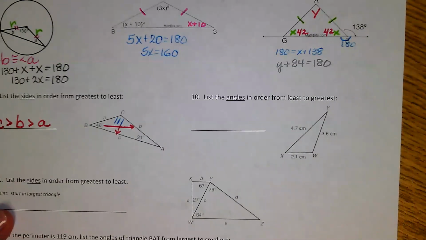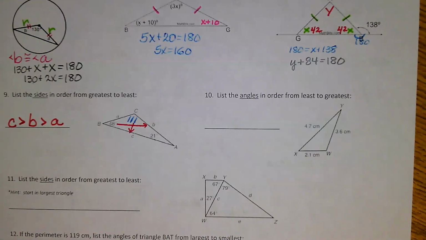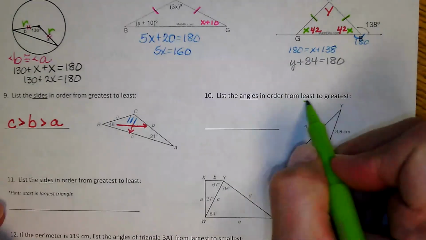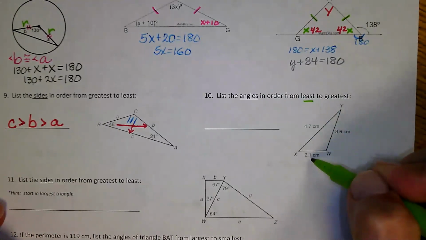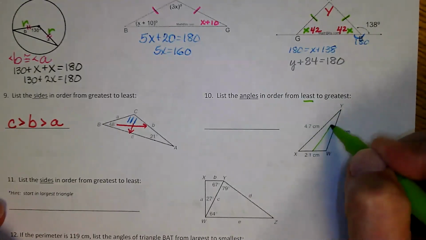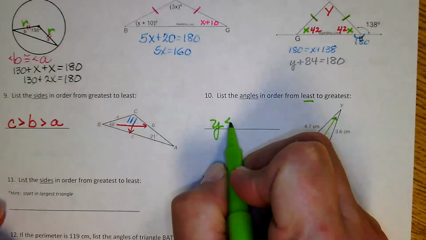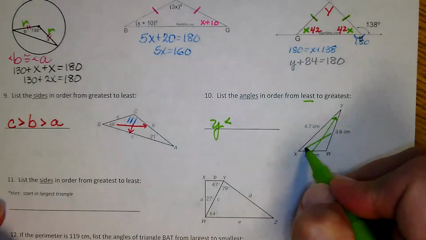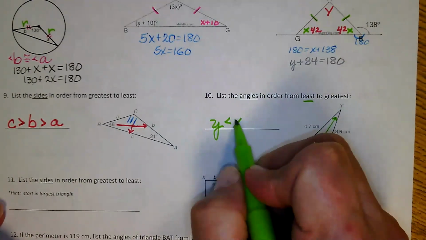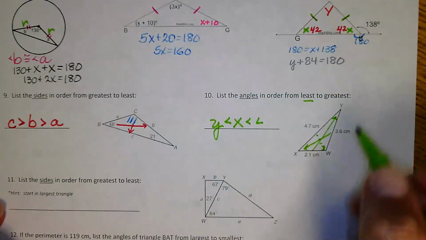All right, now this one says angles least to greatest. Okay, angles are across from sides, that's no big deal, but I need to choose the smaller side. That looks like 2.1, and that is across from angle Y. So angle Y is smaller than, looks like 3.6 would be next, and that's across from X, which is smallest. Oops, I was about to write 4.7, and I don't want the side, I want the letter W.